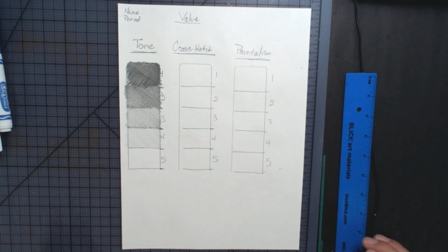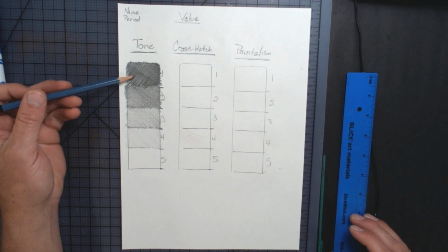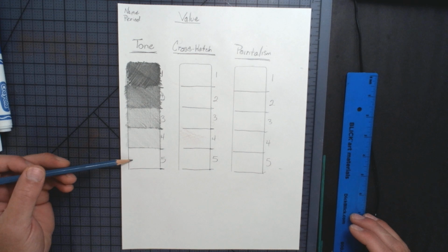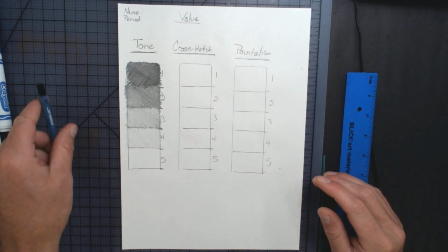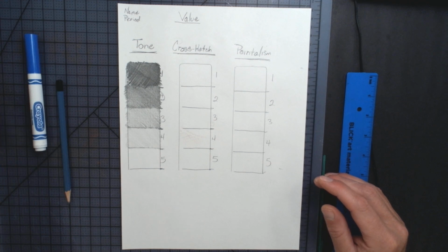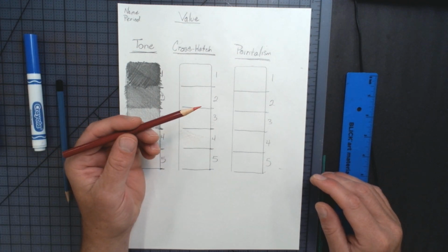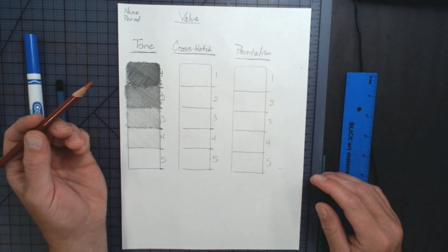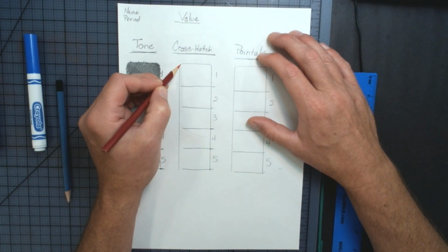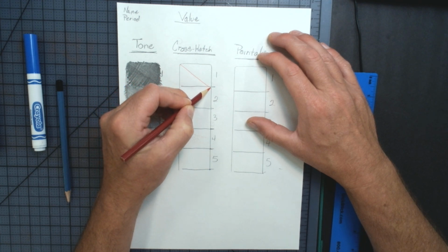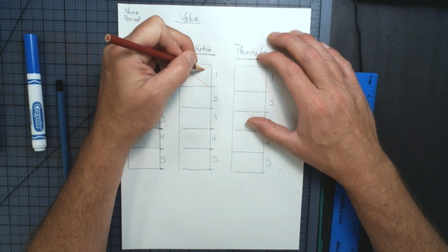And then box number 5 you're going to leave alone. So you have five different values. For crosshatch, if you do have a colored pencil, you can use it, but you don't have to. You can use a pencil. What we'll do for crosshatch is just draw 2 lines. We'll just put an X right in the middle of this box.